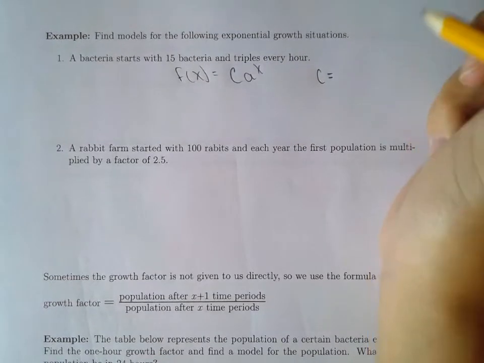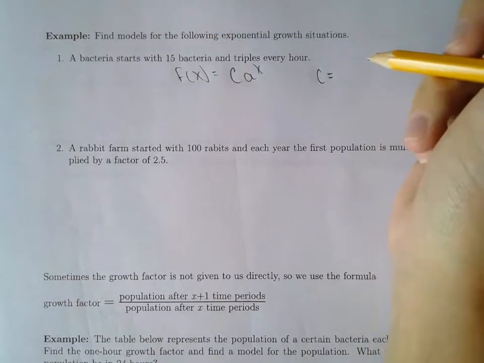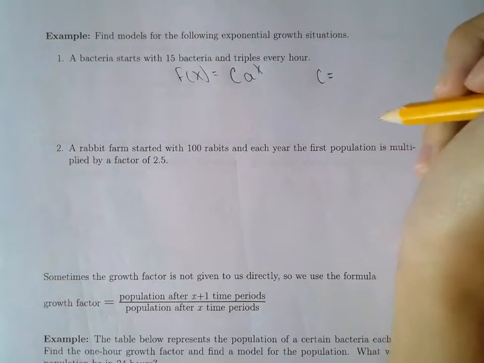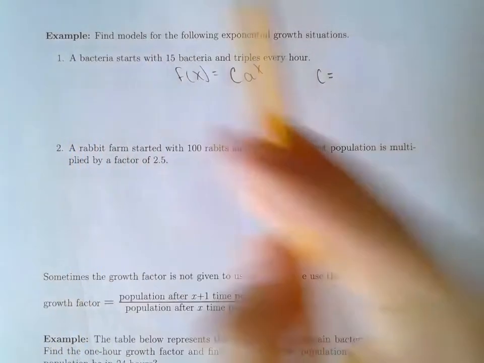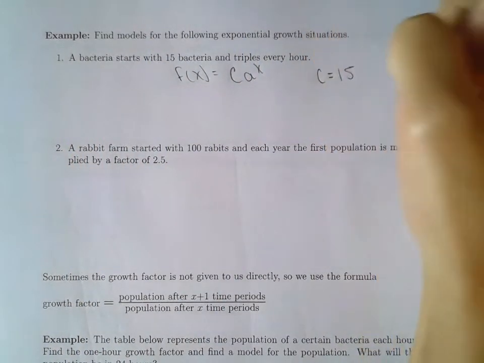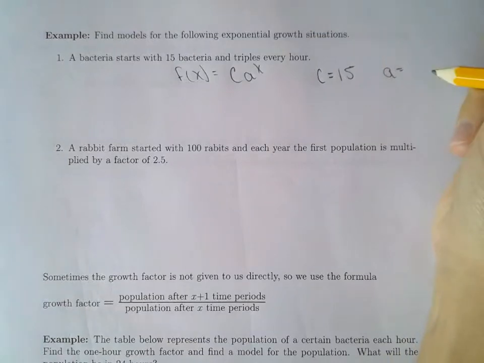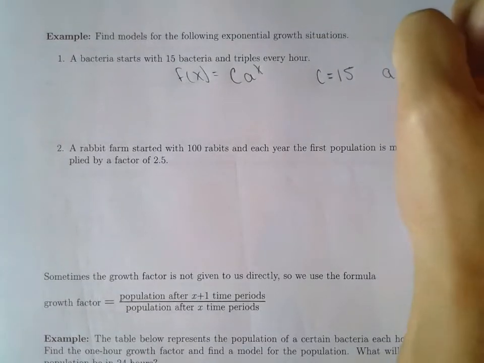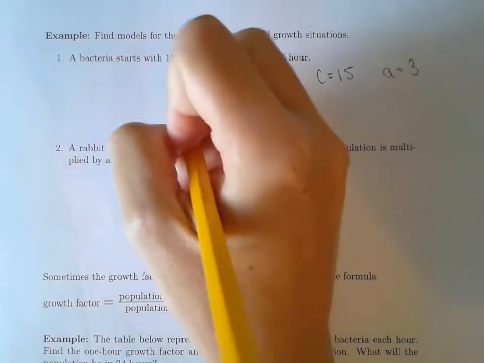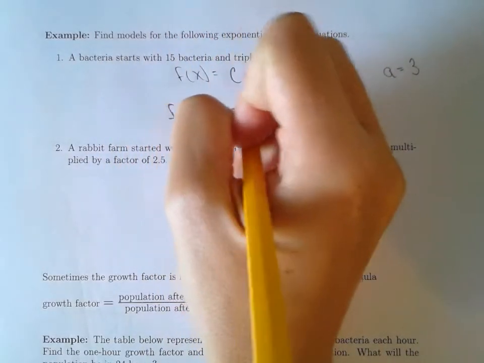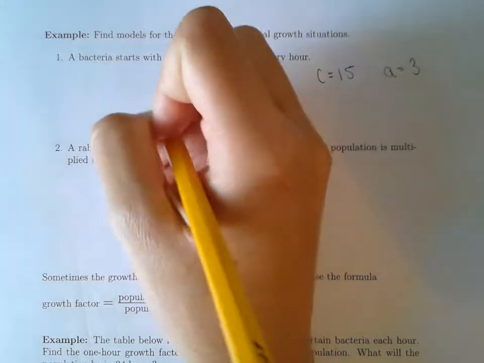So c is what the population starts with, or the value where x is 0. It says a bacteria starts with 15 bacteria. That means c would be 15. And then it's tripling every hour, so the number that represents tripling is 3. So you're going to be multiplying by 3 each time. So our function would be 15 times 3 to the x.